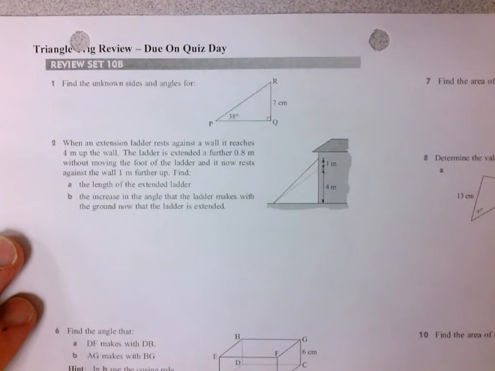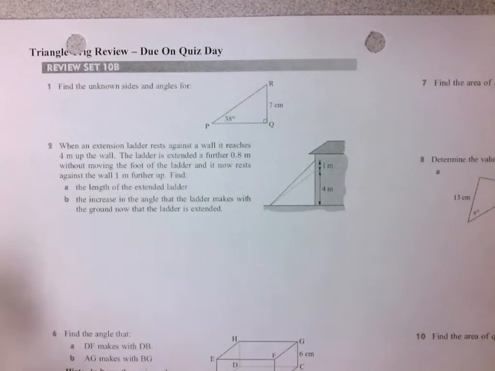Trig review. Here we go. Answers are on Canvas if you want to check the answers and ignore the video. Situations: right angle, use SOHCAHTOA. Not a right angle, use sines or cosines.